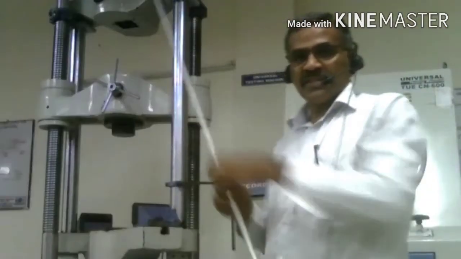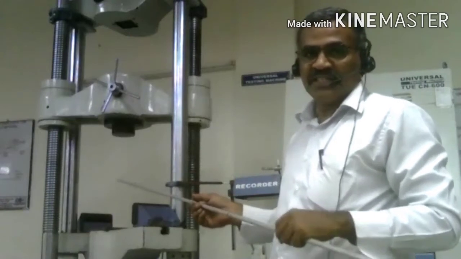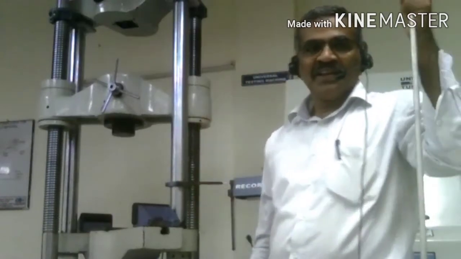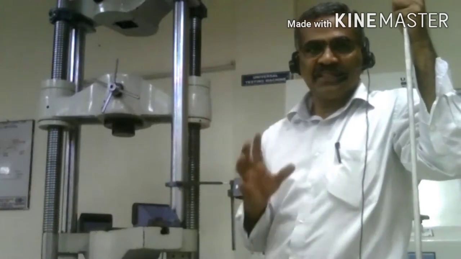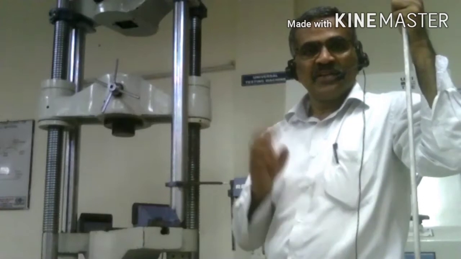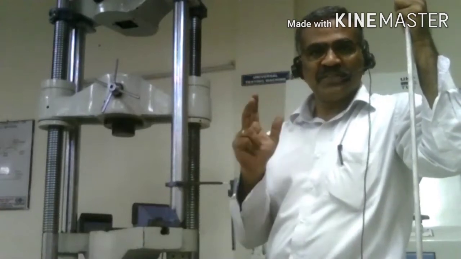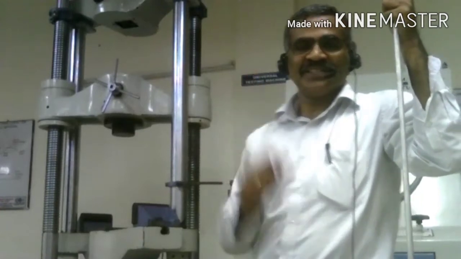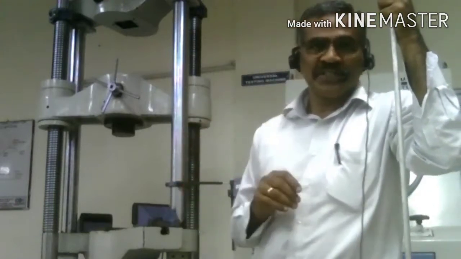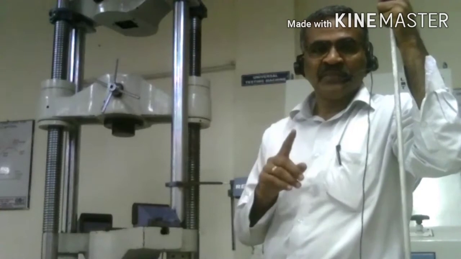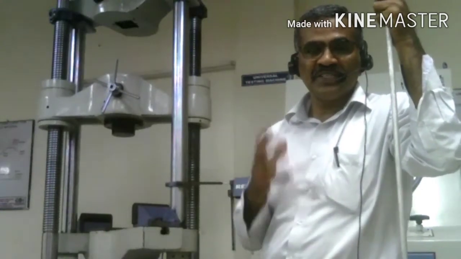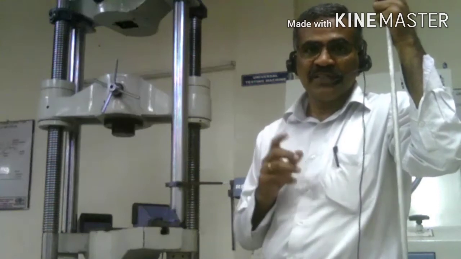So this is a universal testing experiment. The name itself, universal, means it is used for testing different specimens and different tests. You can do tensile test, compressive test, and shear test. That's why it is called a universal testing machine. First we did the tensile test using this universal testing machine. Now we are going to do the shear test.